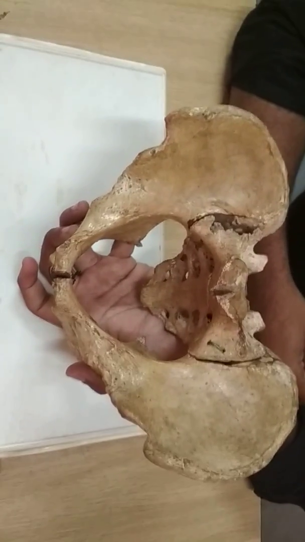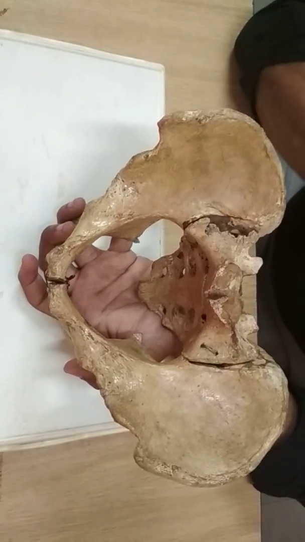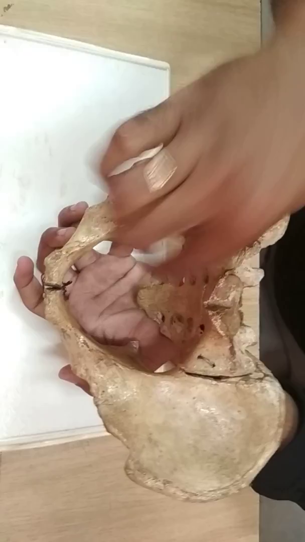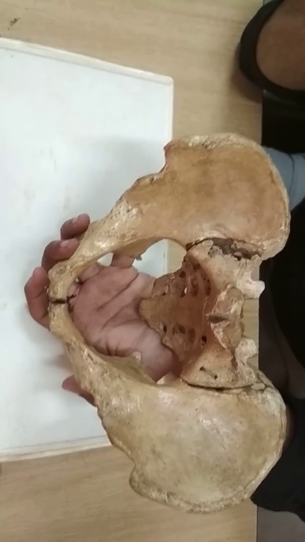So that's a childbearing organ, it is present inside that. It is also a muscular organ, so that has to expand, and this will protect the internal organs. That's what it is: lesser pelvis or true pelvis.